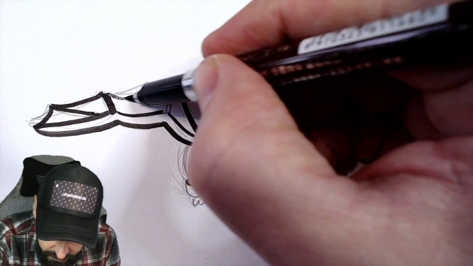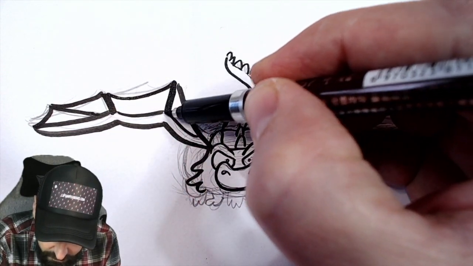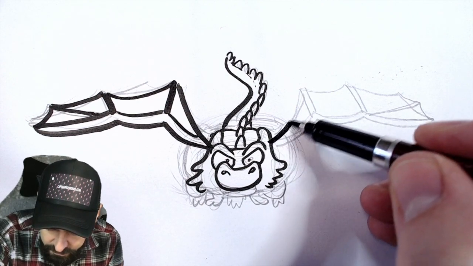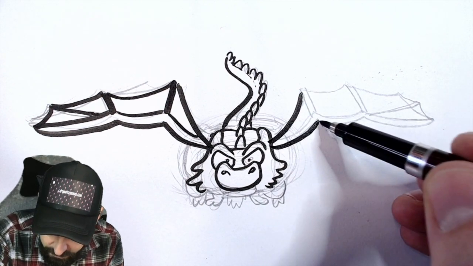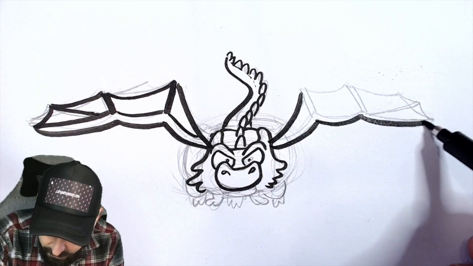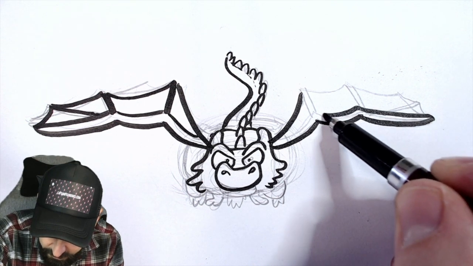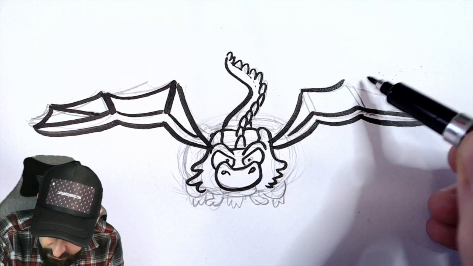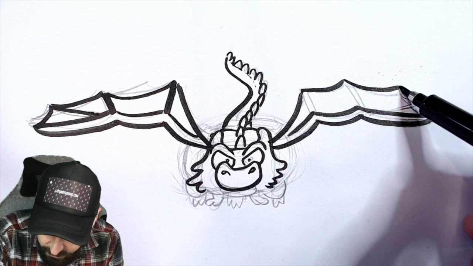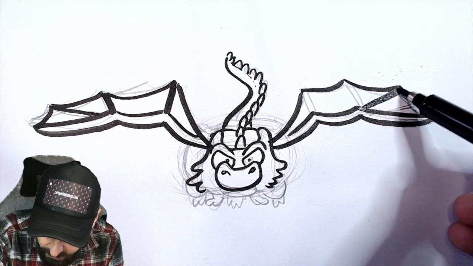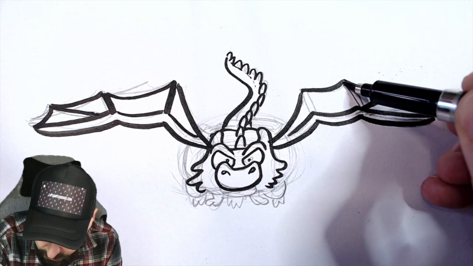And I'm going to do the sort of bony bits there that lead to the tips in a dark colour just to mark them out. But actually when I go digital and colour this, I will stick to the original colour scheme of the Ender Dragon and make those bits a light grey colour, as opposed to the rest of it, which is a very dark colour.